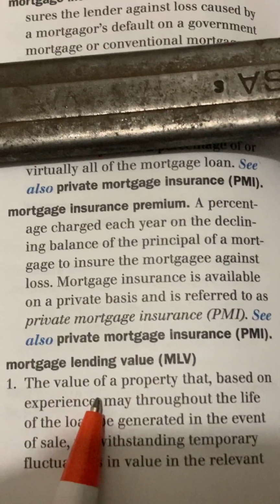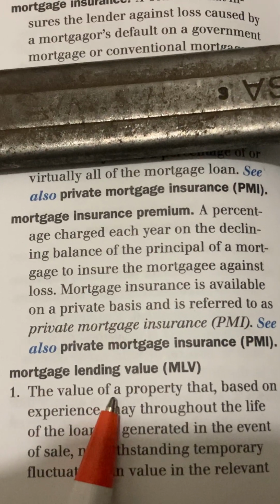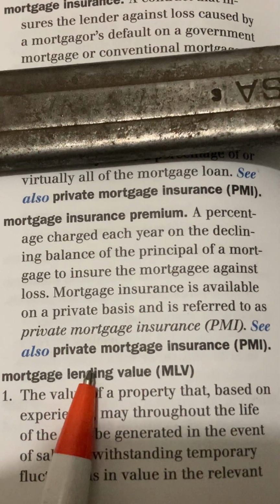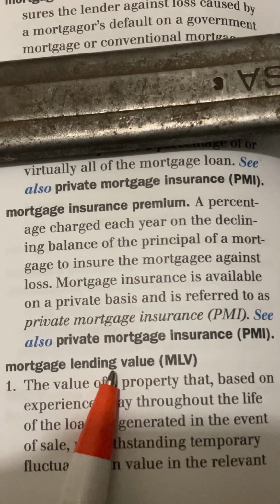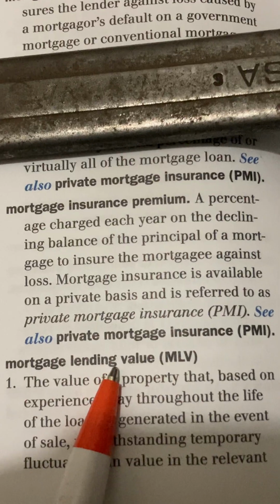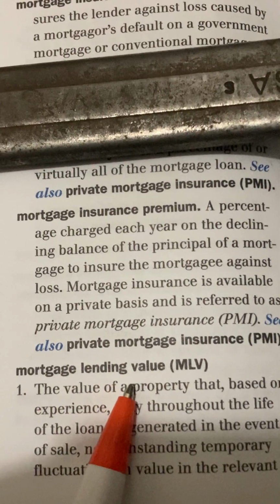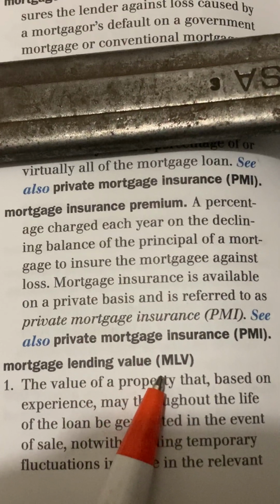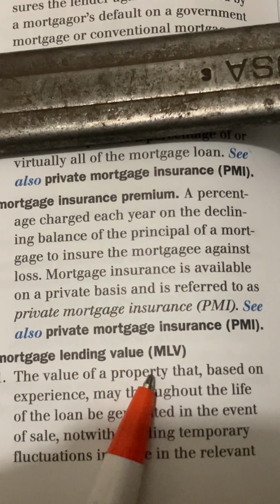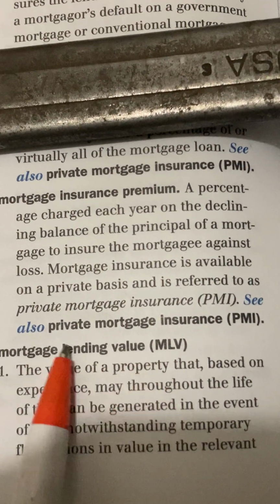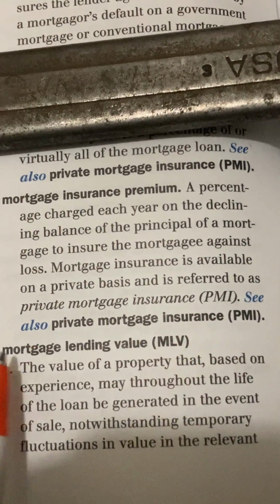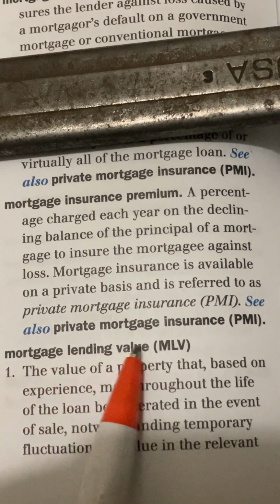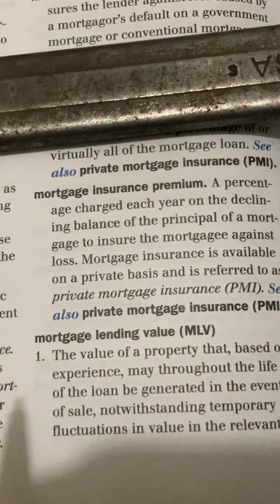Mortgage insurance premium. A percentage charged each year on the declining balance of the principal of a mortgage to insure the mortgagee against loss. Mortgage insurance is available on a private basis and is referred to as private mortgage insurance. The acronym is PMI. See also private mortgage insurance, PMI.